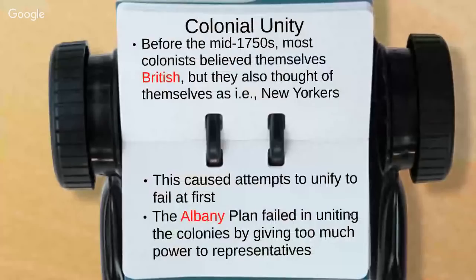So before we really get into the juicy stuff, let's talk a little bit here about colonial plans for unity. Now, before the mid-1750s, most colonists believed themselves to be British, and they recognized themselves as British citizens. But they also started to develop this idea that they were New Yorkers. So people from New York would say, I'm a New Yorker, or people from Ohio, if Ohio existed at this time, would have said, we're Ohioans. So their identity was British and whatever state they were from in the colonies.